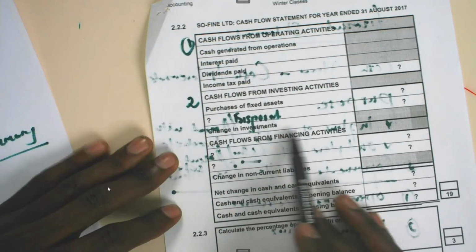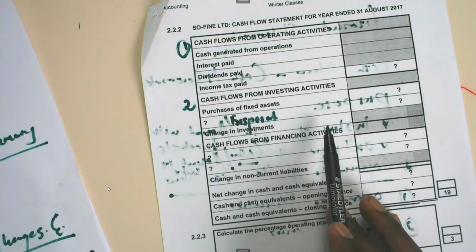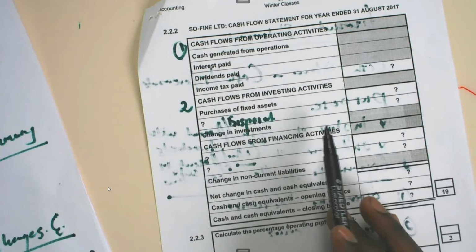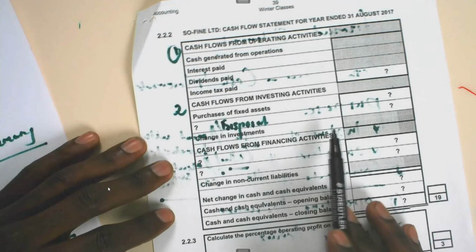So we need to know how much was collected if there's an investment that has matured this year, or how much has been invested this year by the business as far as investment is concerned.